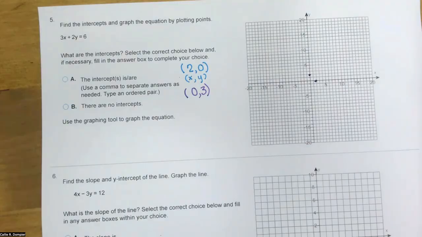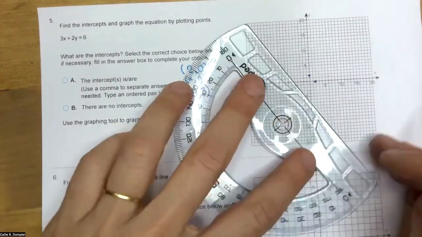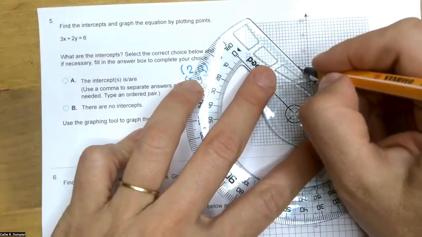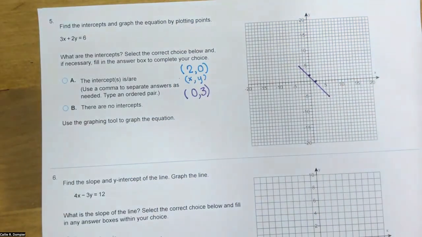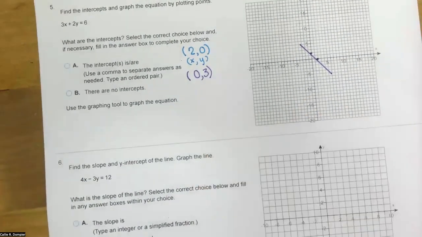And then you would just find your ruler. Well, you wouldn't because this is an online test, right? But those are the points you would use to graph that line. You'd use the graphing tool. So that was find the intercepts.